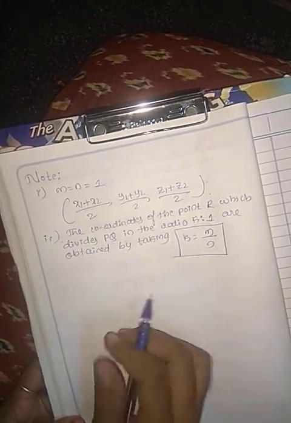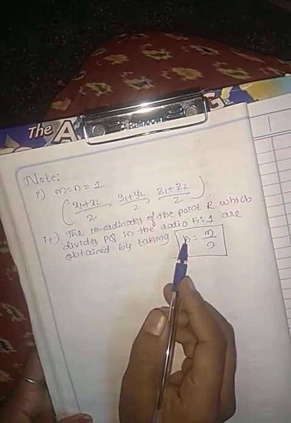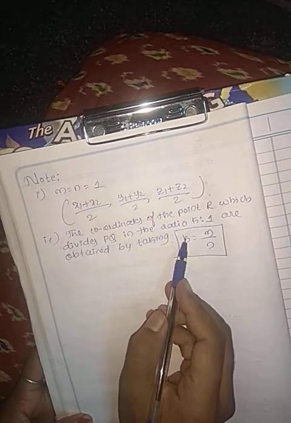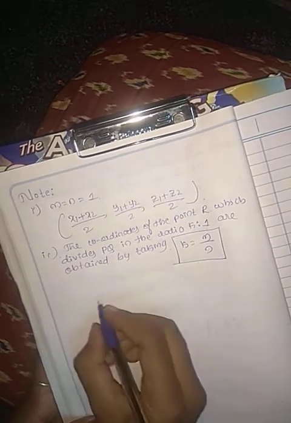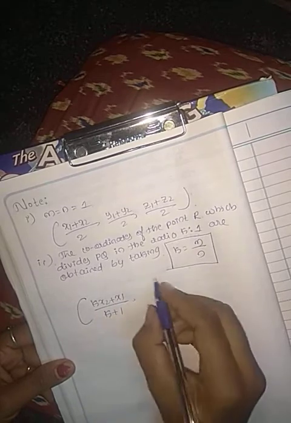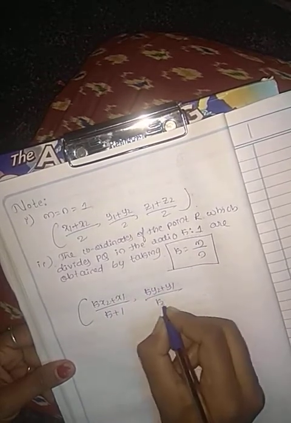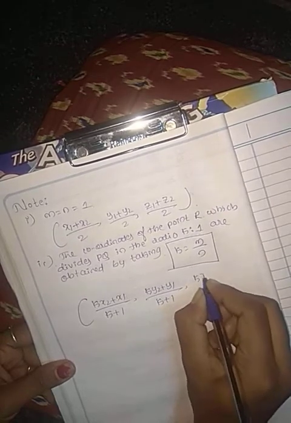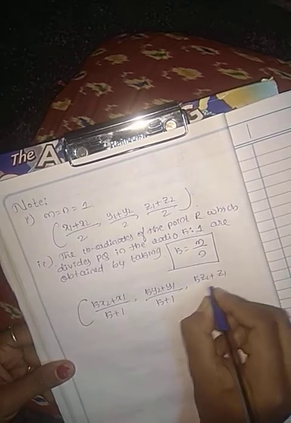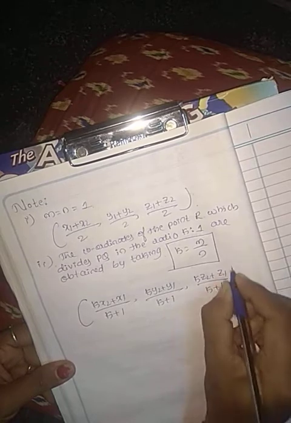Instead of m use k, and instead of n use 1. So the required equation will be k x2 plus x1 divided by k plus 1. Very important result. Next k y2 plus y1 divided by k plus 1. Next k z2 plus z1 divided by k plus 1.